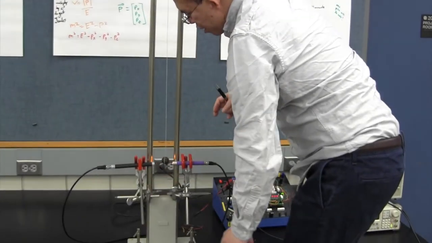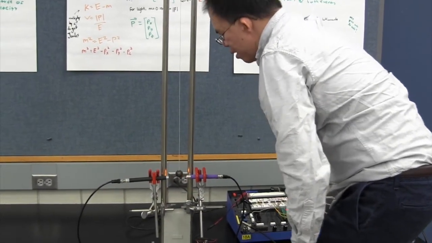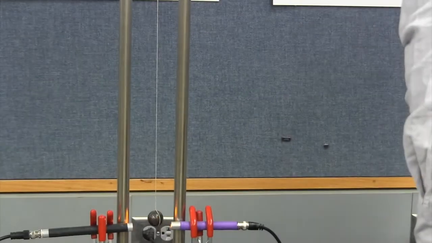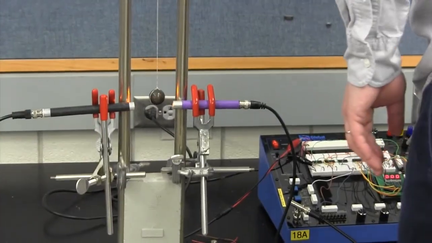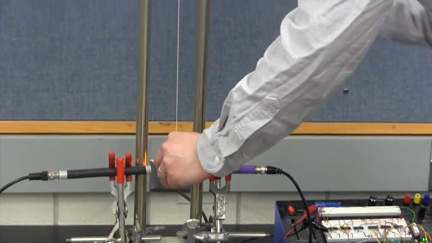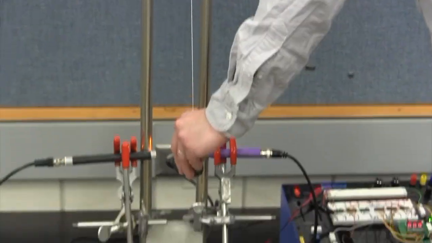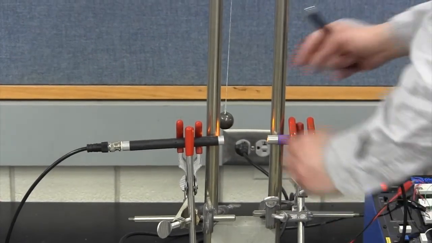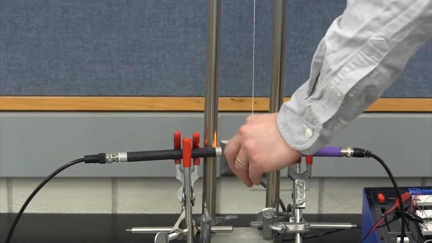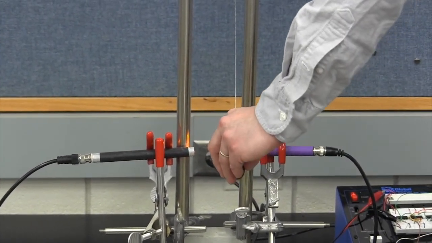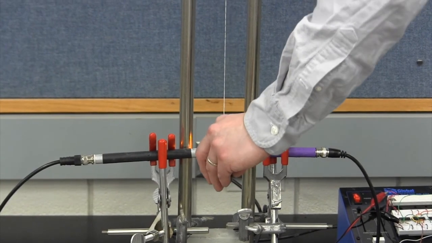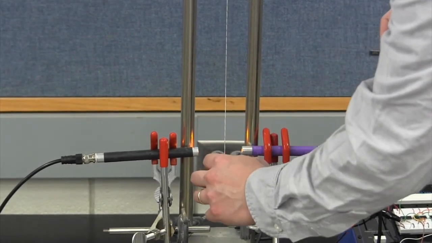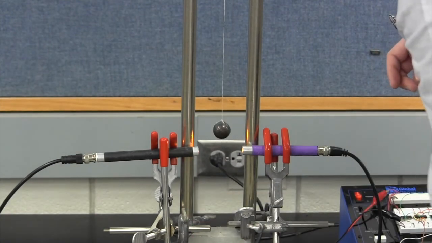I'm going to try to release that straight. That's not quite into the window. Let me just do that one more time. Just release that. Now it's bouncing, hitting the photogate. Let's try that again. I'll try to release it straight on.